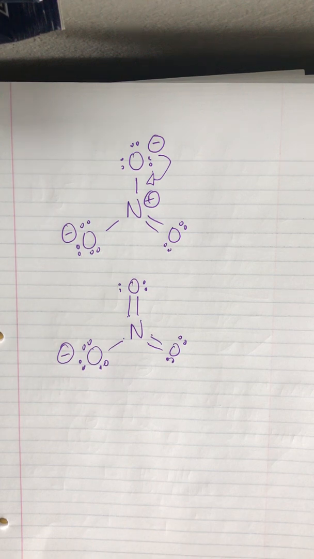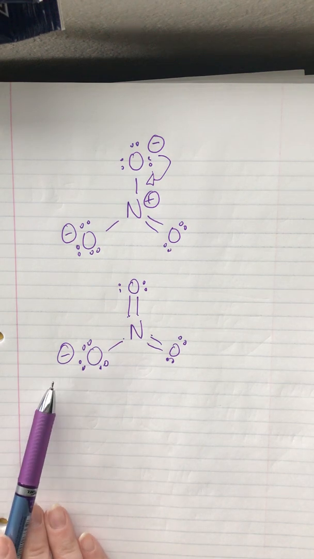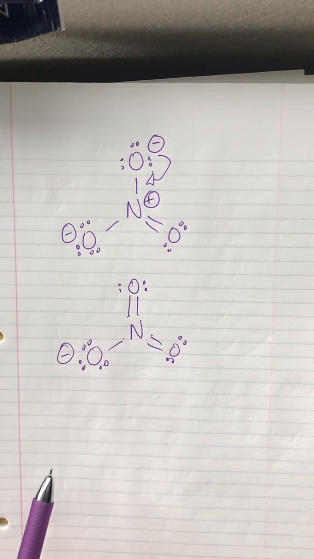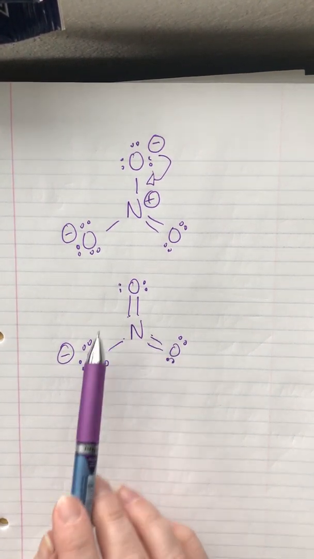So when you start off with nitrate, you have NO3 minus. So you'll always end with 1 minus. No, absolutely not. So this is a trickster. I'm doing this one on purpose because while this looks like a charge minimized structure, what's wrong with this structure?